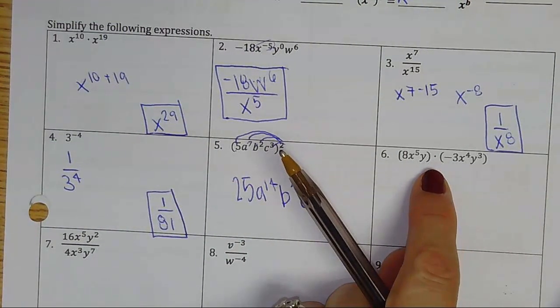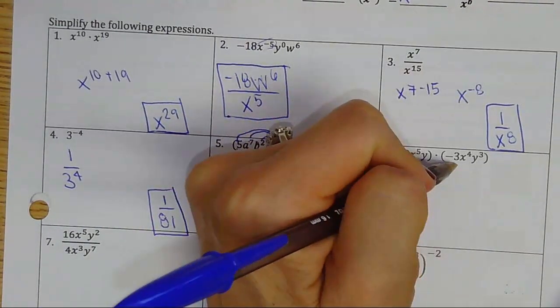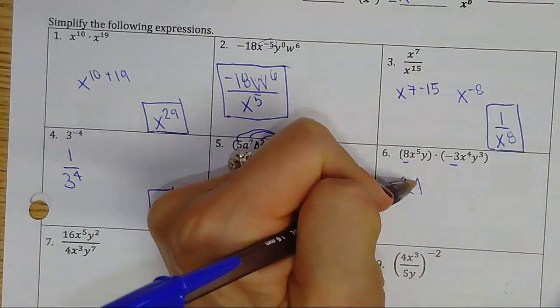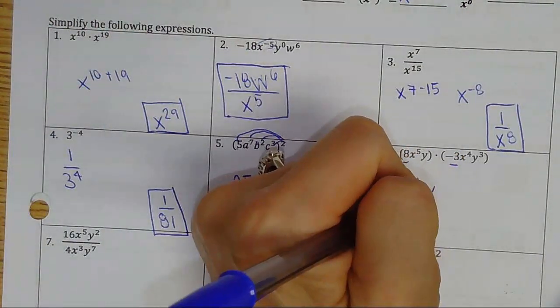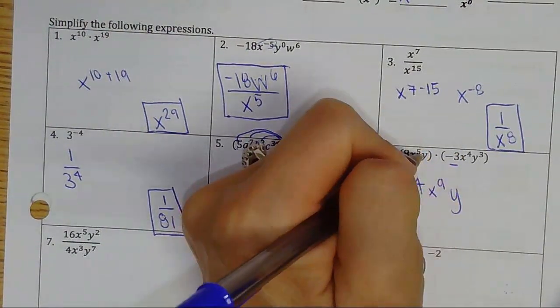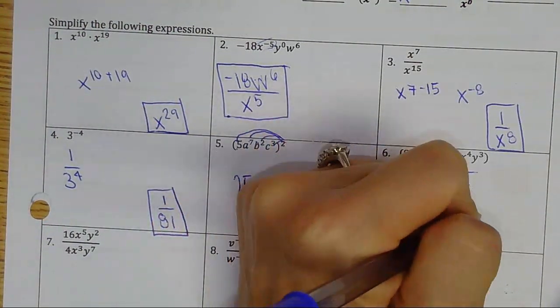Now, this time there's a multiplication sign separating them. So I'm going to do my coefficients first, which is going to be negative 24. And my x's I'm going to add. So x to the 9th, and then y to the 4th.